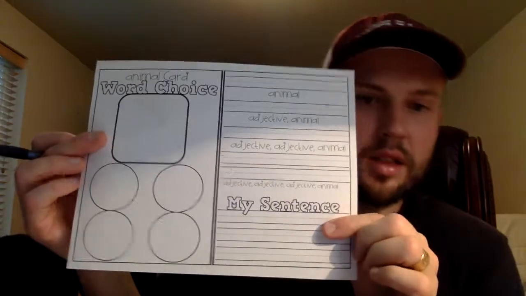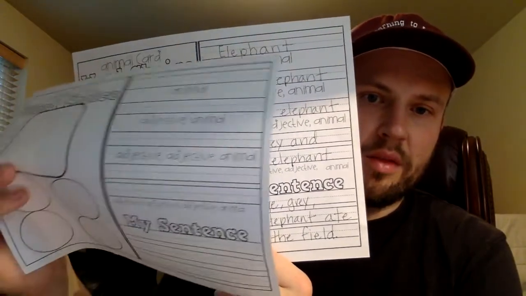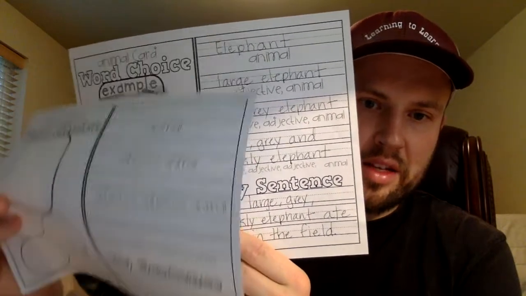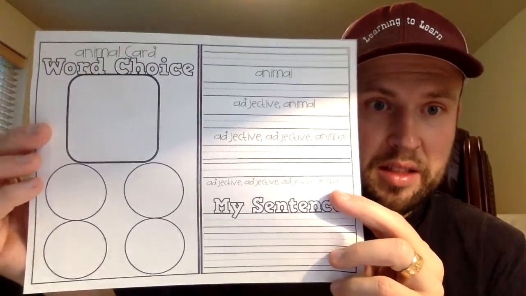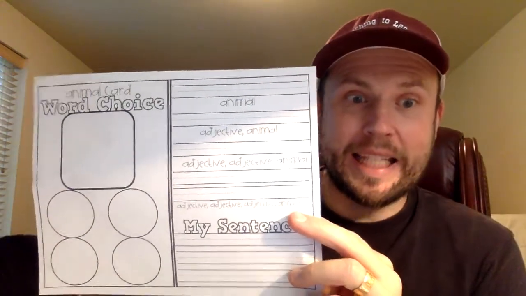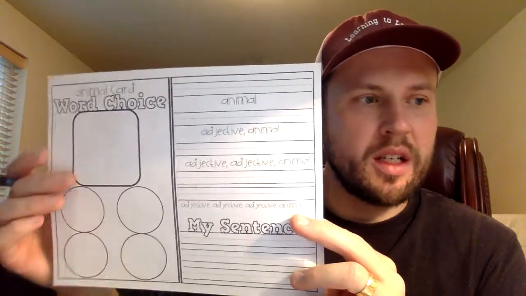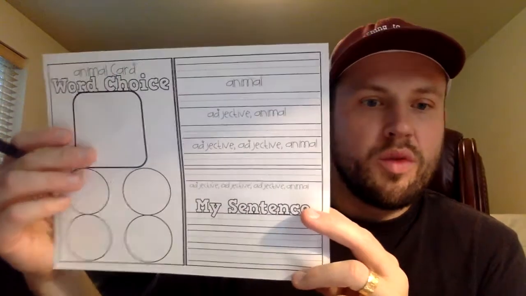After you're done with math, you are going to pull out your animal word card. Yesterday we talked about an elephant. We came up with 4 adjectives describing an elephant, and then we slowly added adjectives to our sentence to create a more interesting sentence. Today, for your afternoon monthly mini lesson, you get to pick whatever animal you want. Yay! You could pick a horse, a pig, a cow, maybe a donkey, maybe a specific donkey, Jerry, Jasper, Foxy. It's totally up to you.